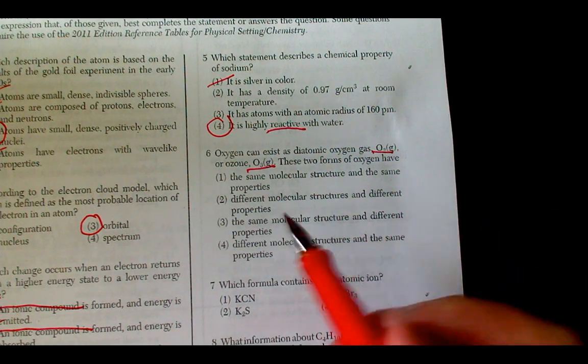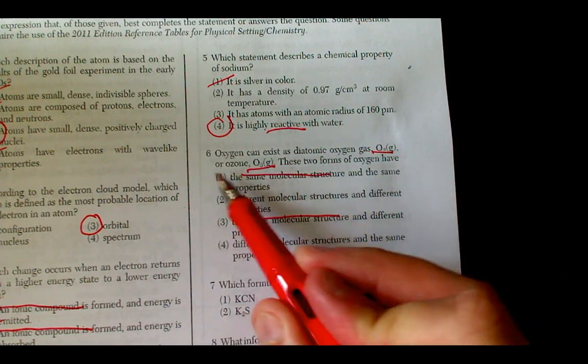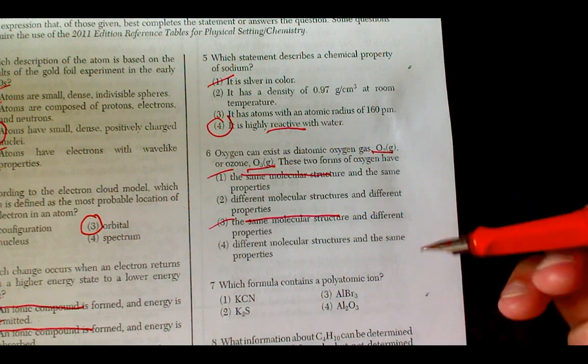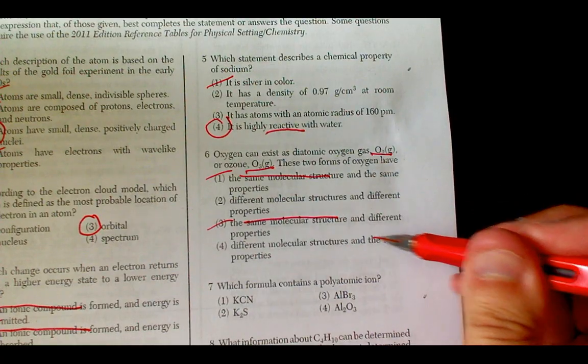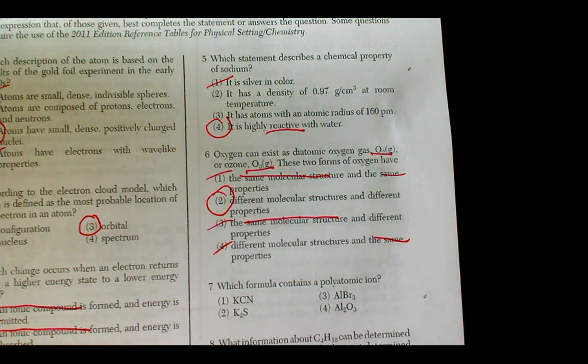So I'm going to cross off anything that says it has the same structure. Now we're down to 2 choices. So different structures and different properties, or different structures and the same properties. Again, it's different things, so we have to assume they're going to behave differently. So different properties is what I'm looking for. So I'm going to get rid of the same here, I'm going to get rid of the same here, and all we're left with is choice number 2.